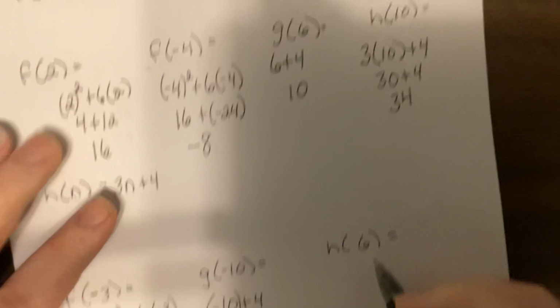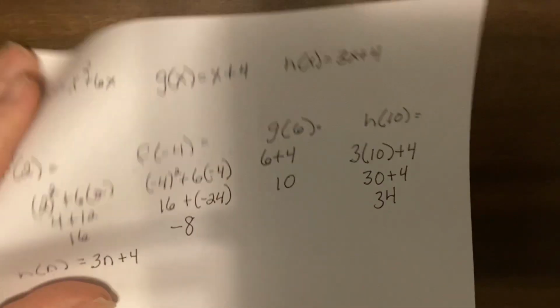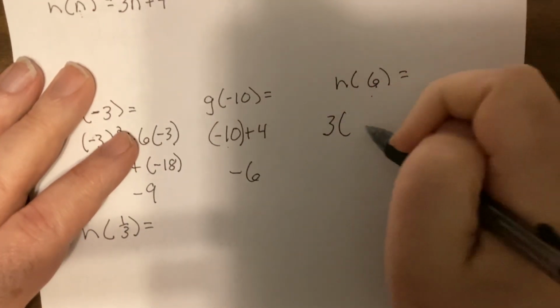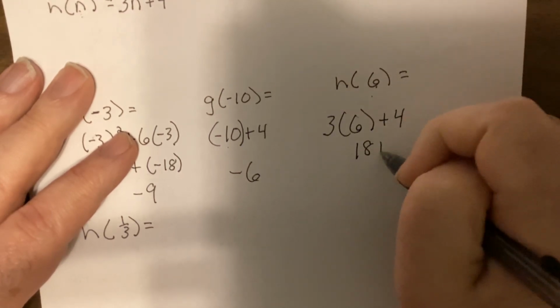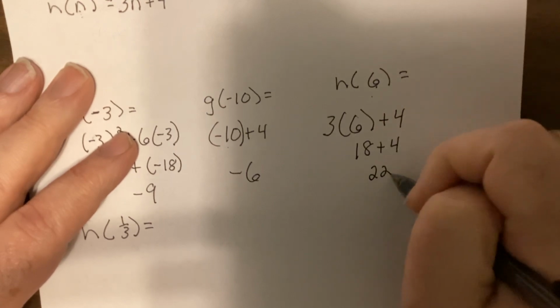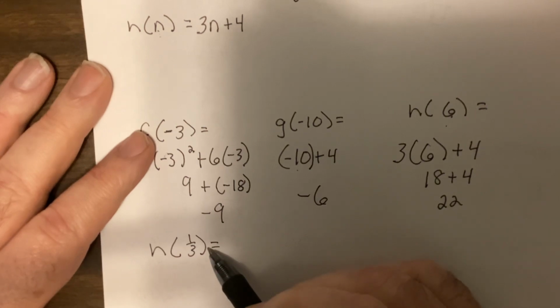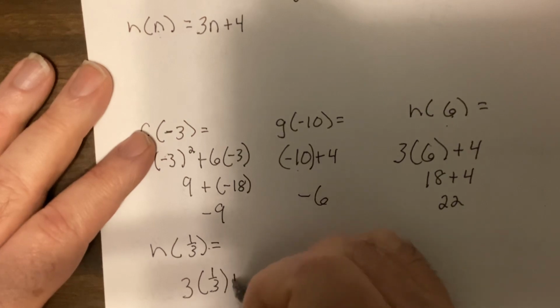H of 6, the function h, here we go, put the number in for x, so it'd be 3 times the 6 plus 4, that'd be 18 plus 4 is 22. Then the last one says put in 1/3 for h, so it'd be 3 times a third plus 4. These are reciprocals. Whenever you multiply reciprocals, you get 1. Plus 4 is 5.